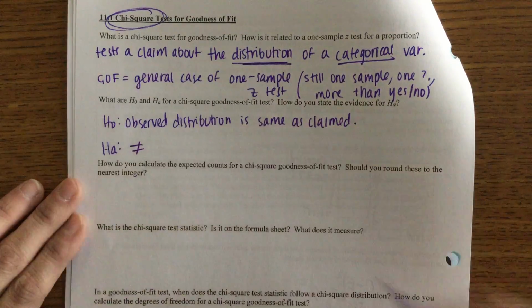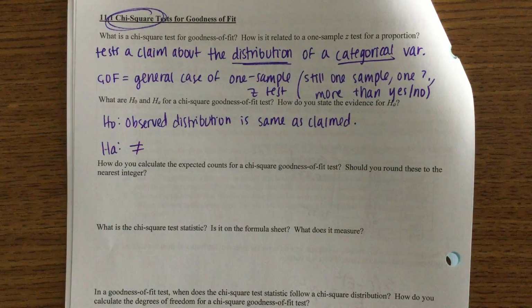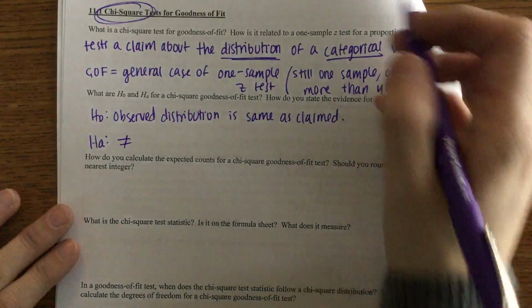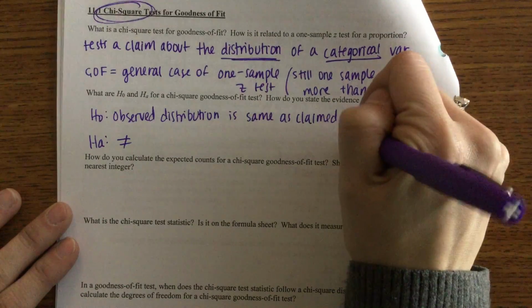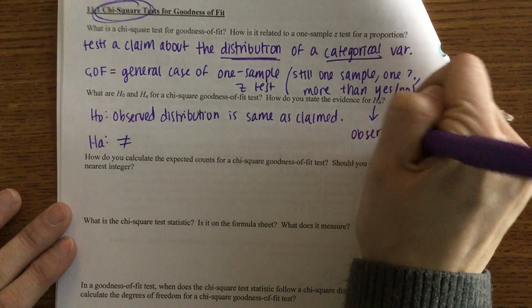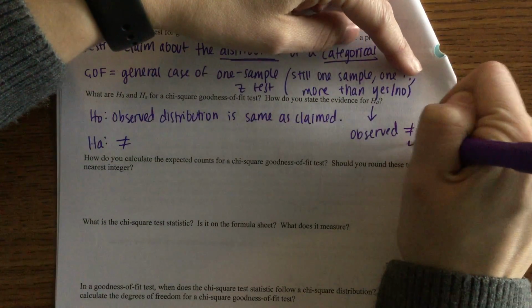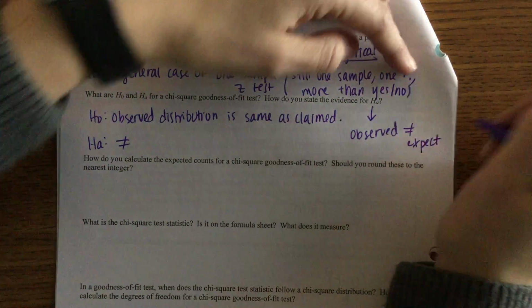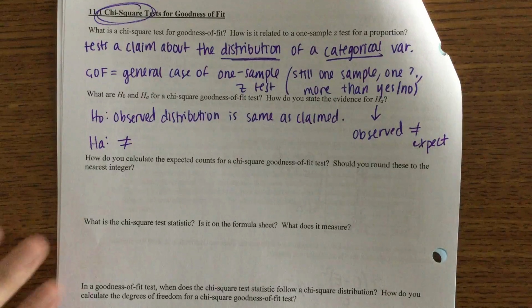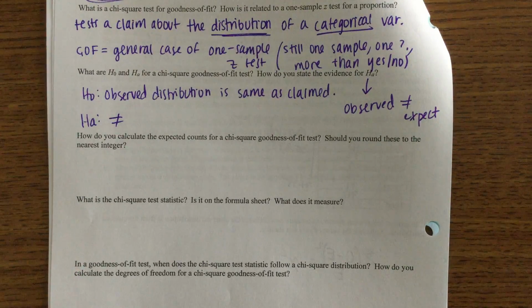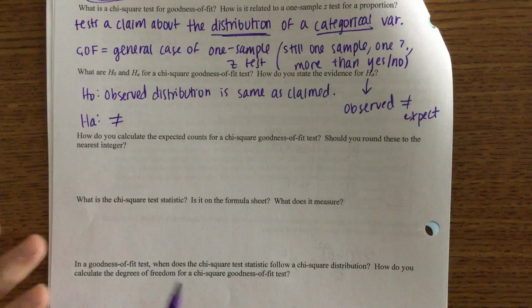Alternative then would be that the observed distribution is not the same as what's claimed. How do you know if you have evidence for the alternative? Your observed counts are not the same as what you would expect. Now the question is, though, how far away are they? Just because there's a difference in the observed and the expected doesn't mean that the alternative is true. It has to be a fairly large difference.